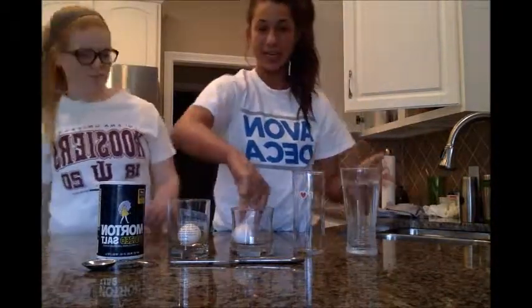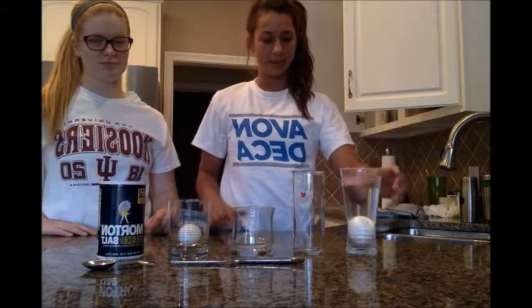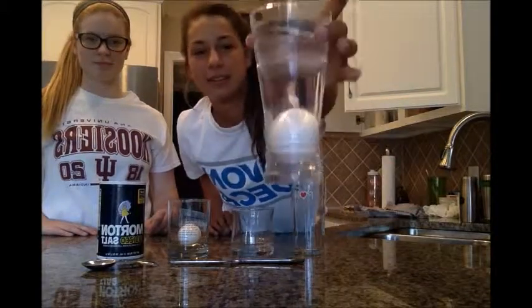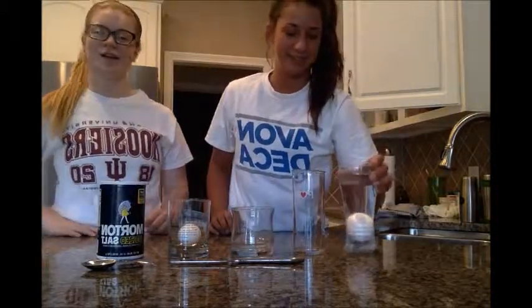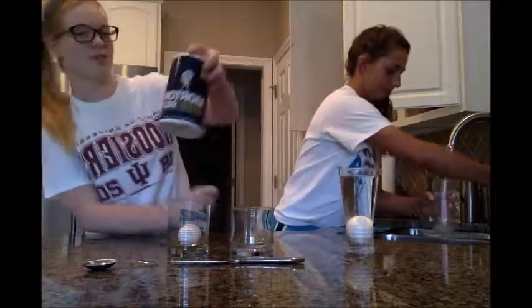Okay. And then we'll take a regular egg and drop it in, and watch as it sinks to the bottom. The second glass will fill half full with water and add 4 tablespoons of salt.